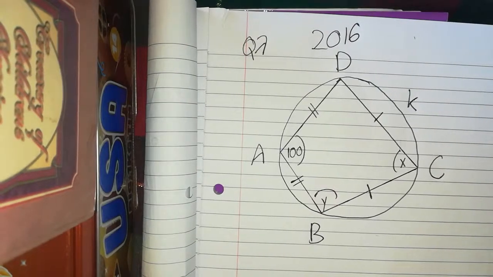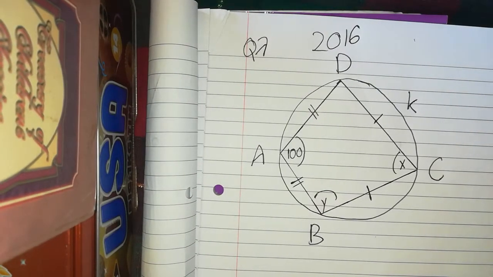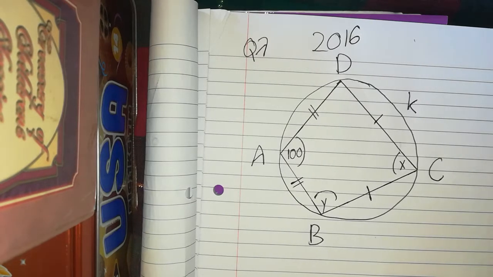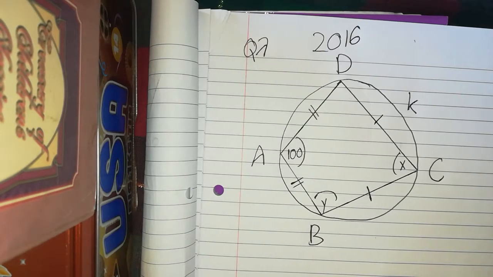2016, this is question 7. This is Junior Cert Higher Level, and this is a question on geometry. So the points A, B, C and D are shown in the diagram. They are all on the circle K.